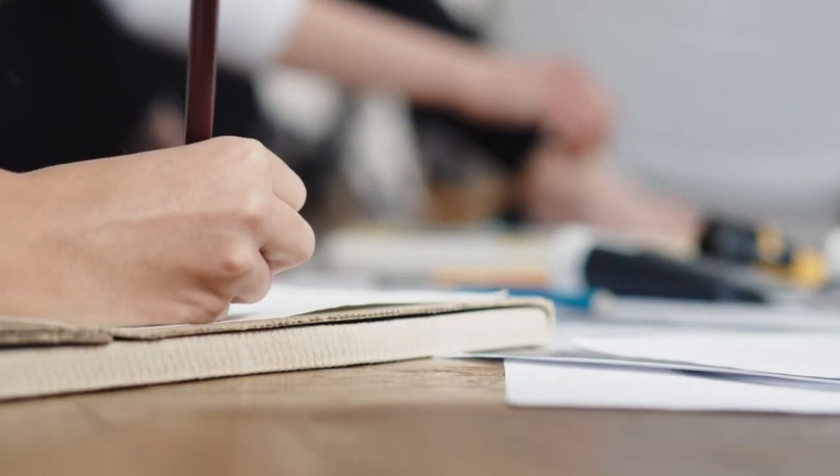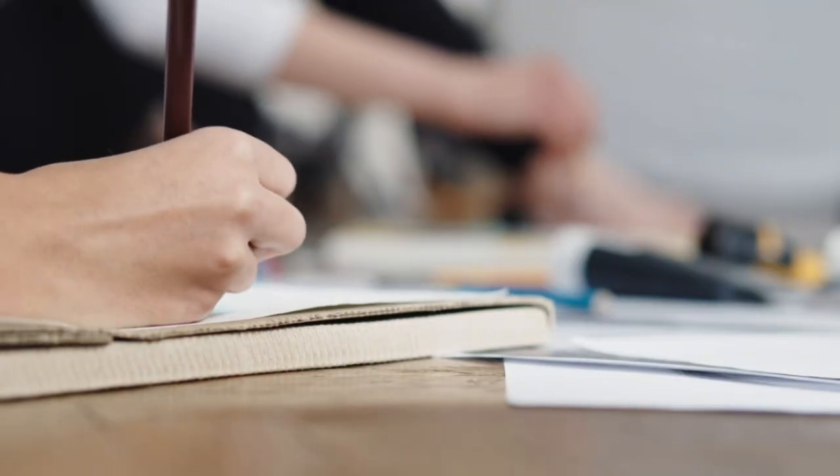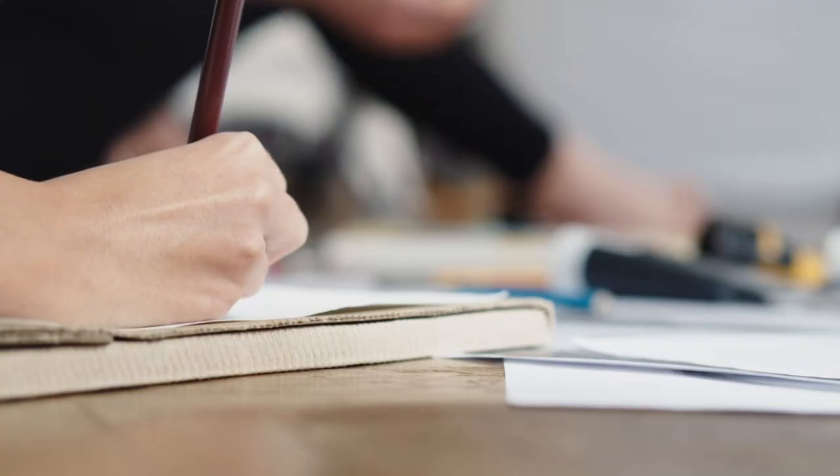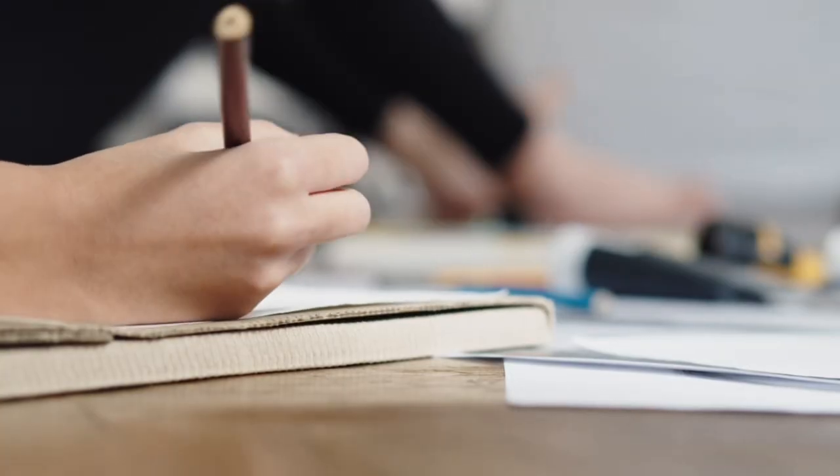I checked the guidelines too late and had to find a meter in the middle of the night. It was a nightmare that I experienced because I didn't read the guidelines soon enough. So don't make my mistakes and review everything in advance.